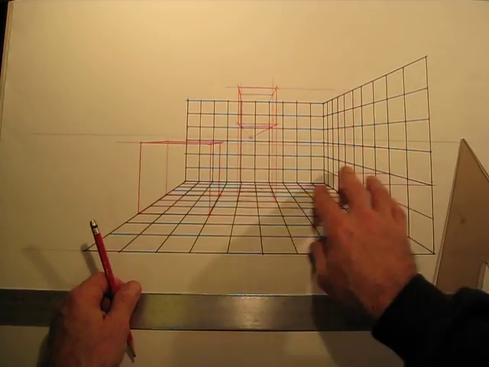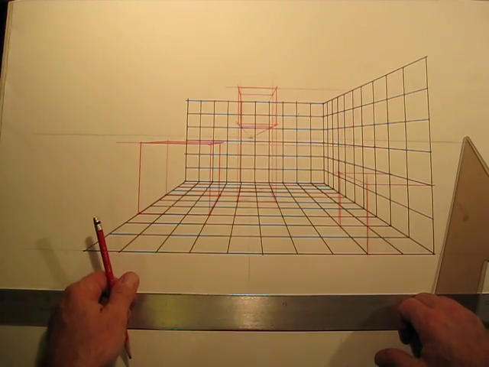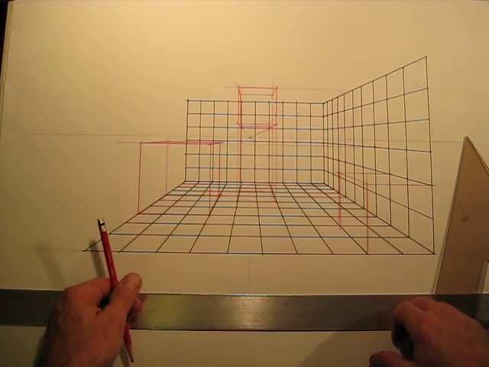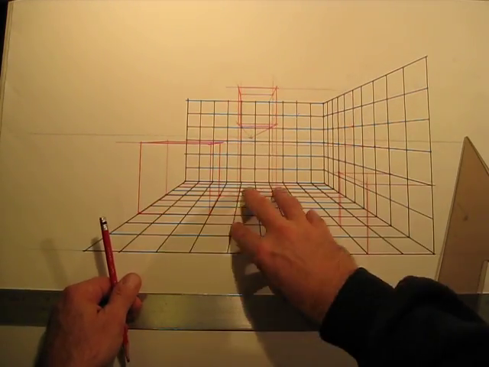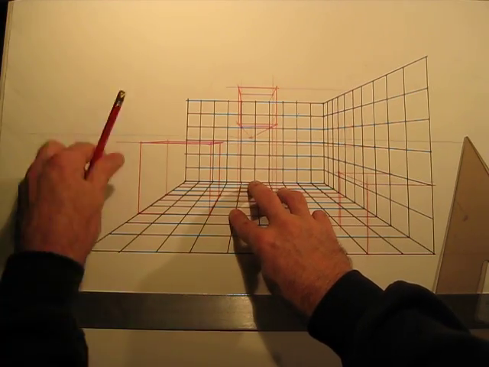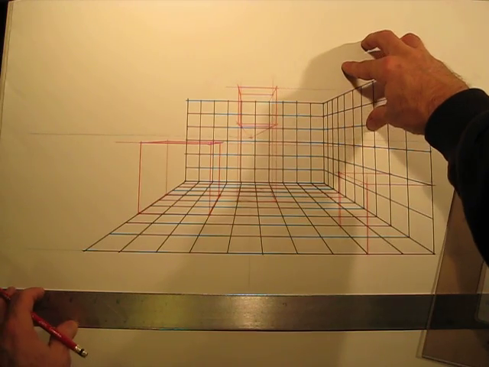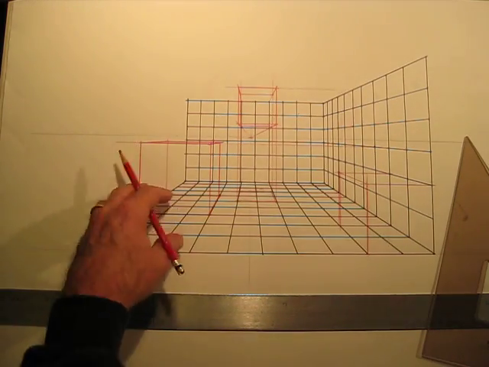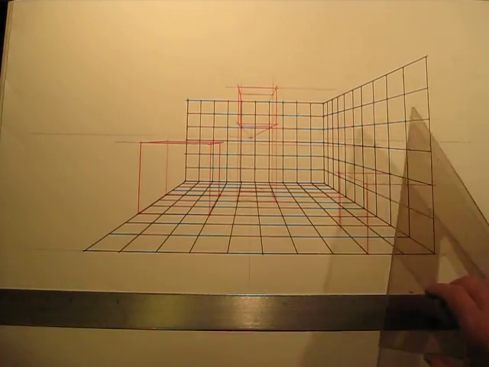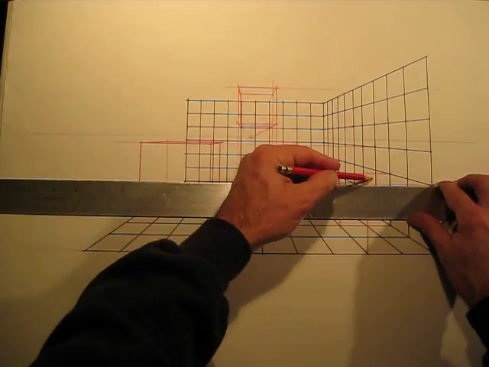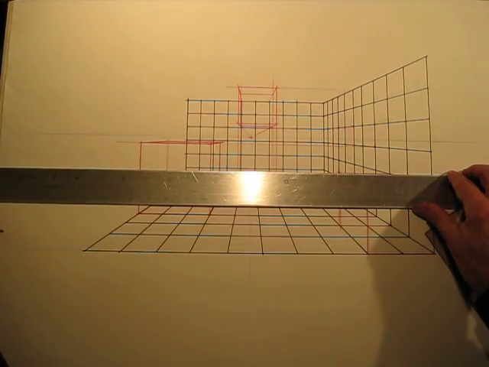So I've got one here, I've got one here, I've got one here. So that's 3. I've got 4 more to go. Compositionally, I think I'd like to see something here. Probably something here. Definitely something over here. Possibly something here. So anyway, that's the procedure. It's pretty straightforward.